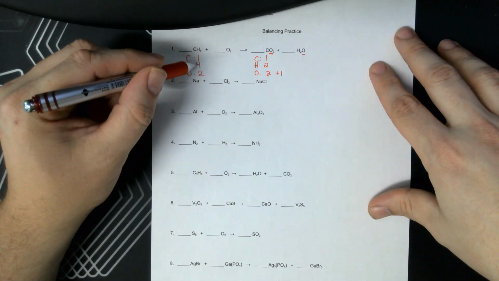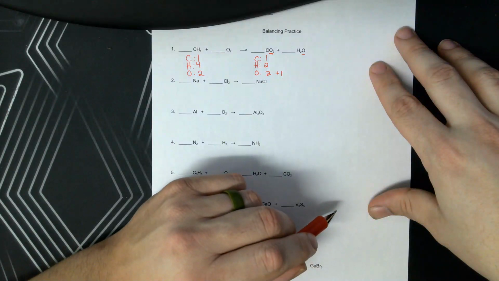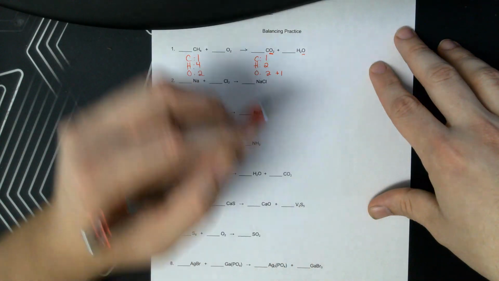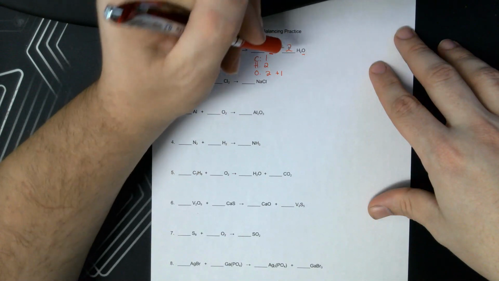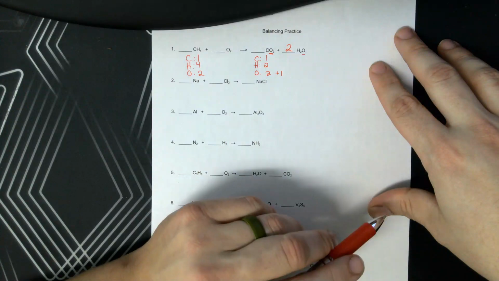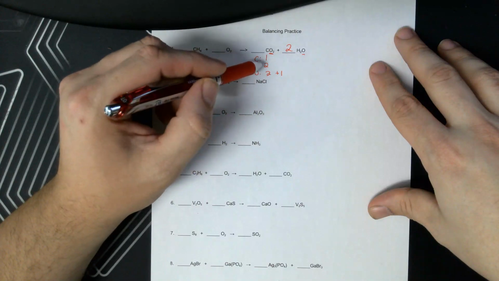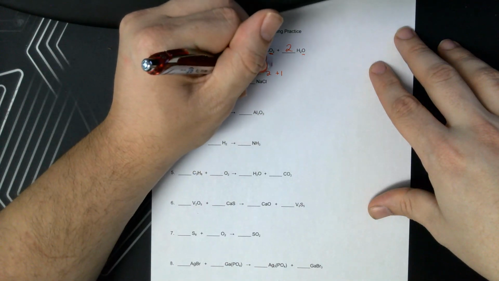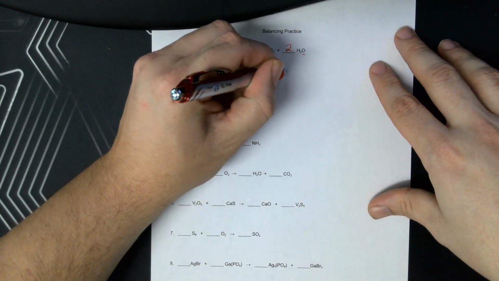So there are 4 hydrogen here, 2 hydrogen here. So 2 times 2 is 4. So the first thing I'm going to do is write down my coefficient. And the reason I'm going to do that is that's going to remind me that I need to do both elements. So 2 times 2 is 4, and 2 times 1 is 2.